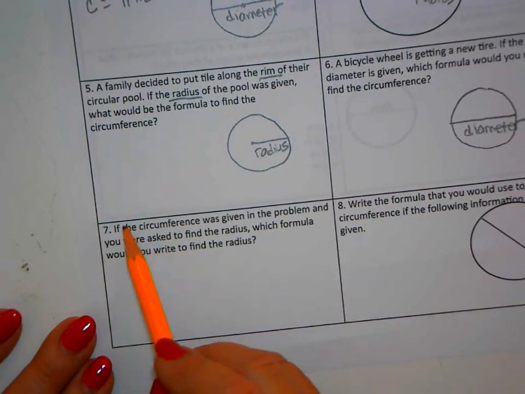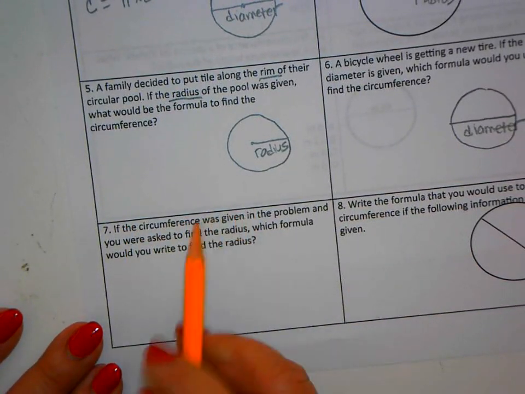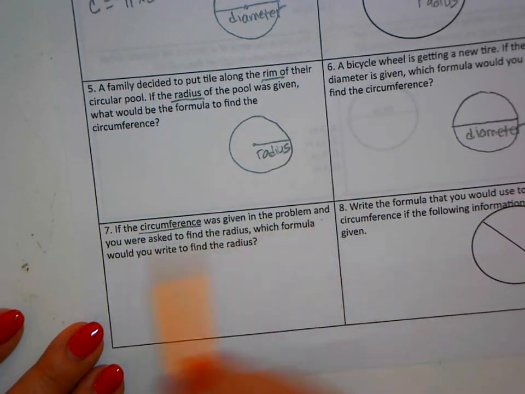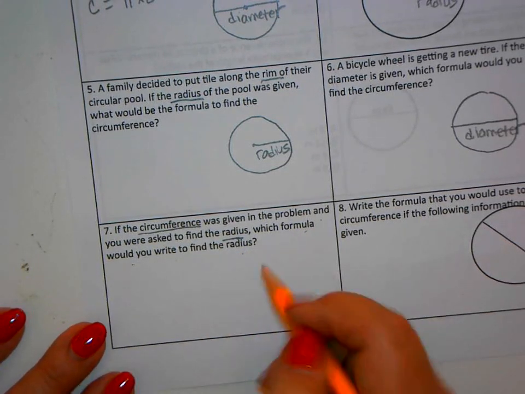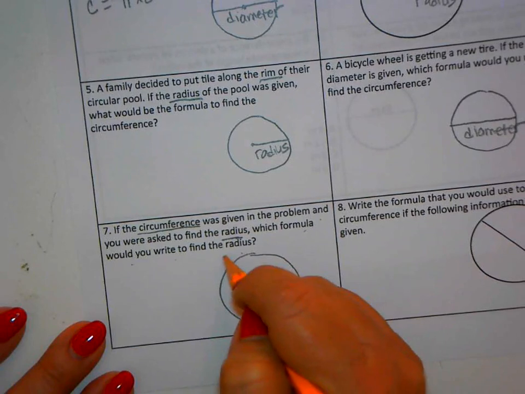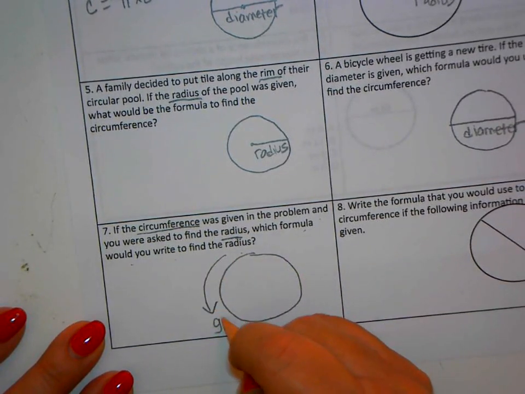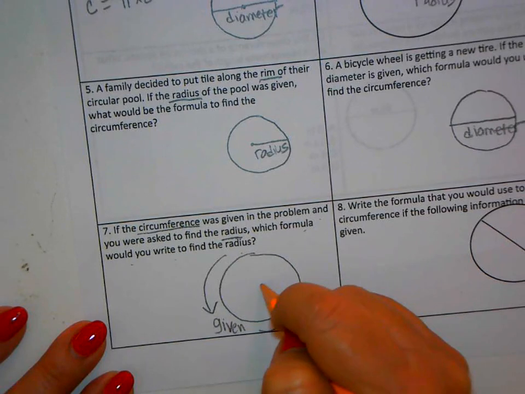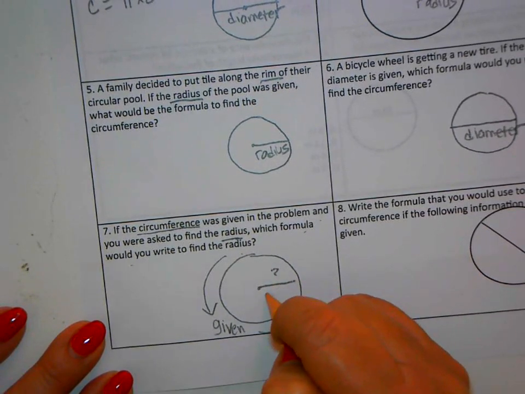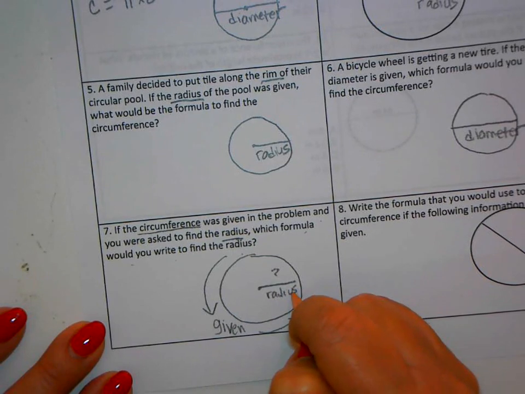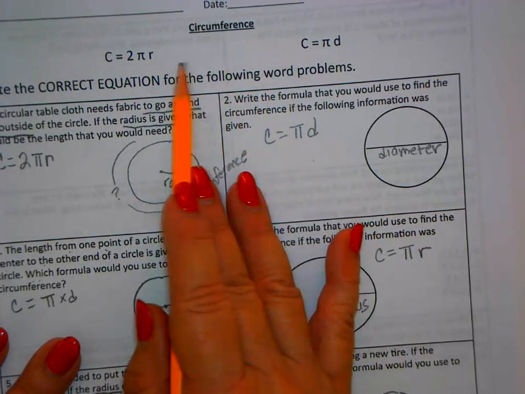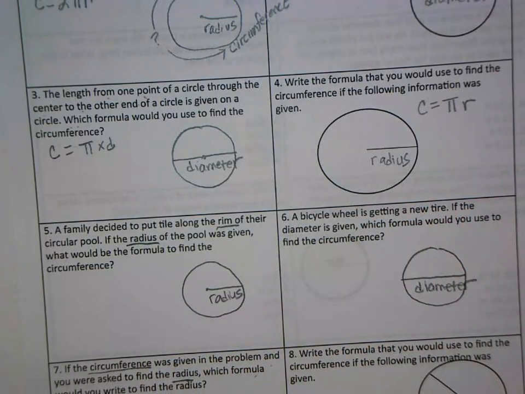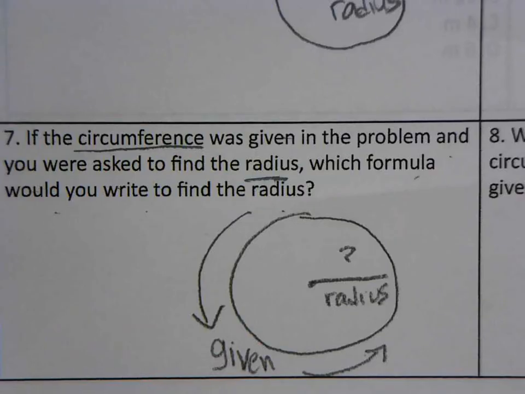Okay, next one. If the circumference was given, now we're looking at the circumference being given in the problem, and you're asked to find the radius. Which formula would you write to find the radius? So I'm going to draw this circle. Circumference is given, and I need to find the radius. Okay, which formula would you use? Which is the one that has the radius, and the circumference is given. So write down the formula for this problem.